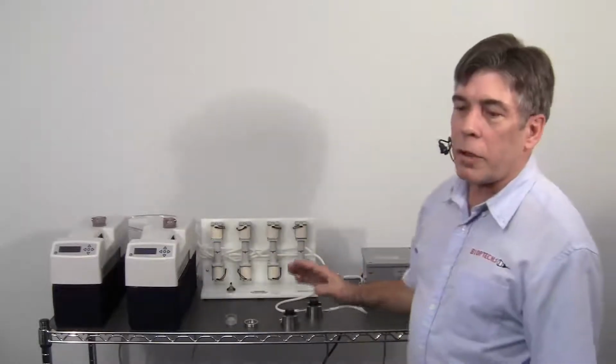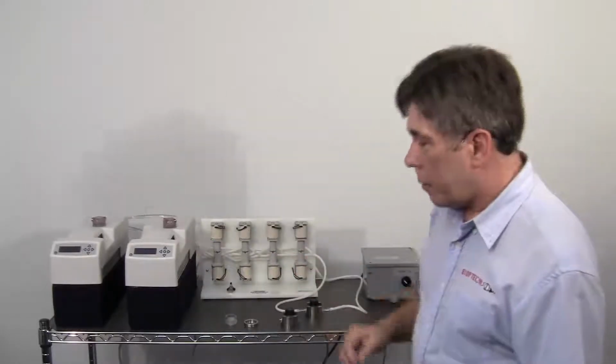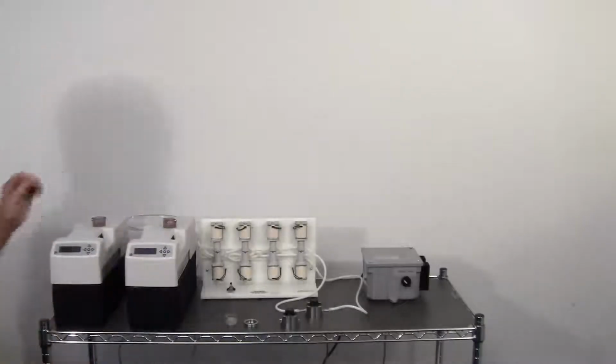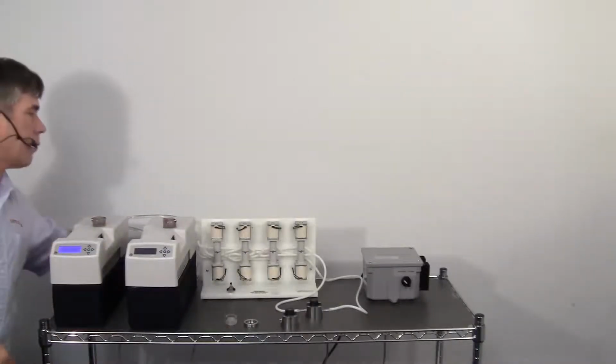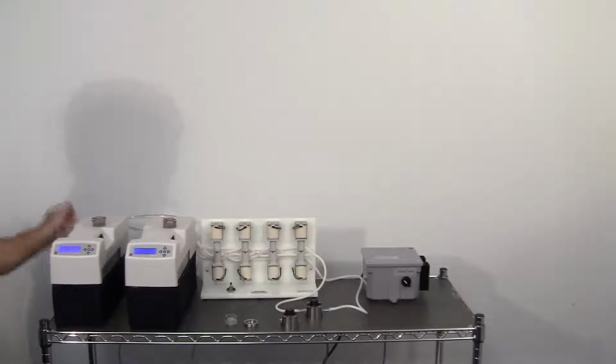Now I'm going to turn these on. It's going to make a little bit of noise, but I will show you how it switches back and forth. It'll take a second to boot up.